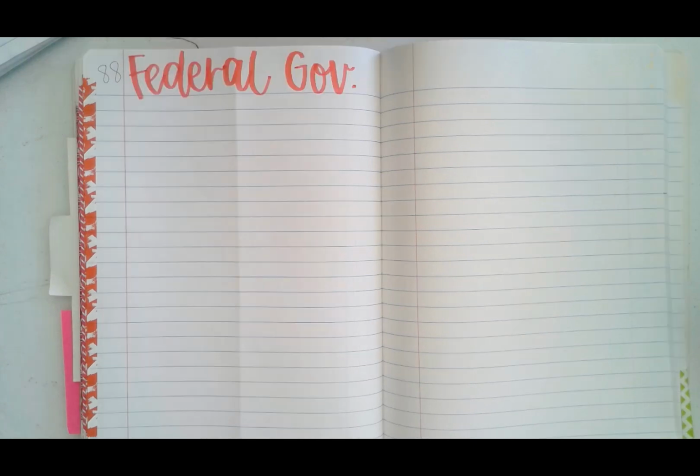We are on page 88 if you've been keeping up with your notebook. Otherwise, just take out a piece of paper. And we're going to start by titling our notes today, Federal Government. I used an abbreviation for government, GOV period, because I did not have enough space for the entire word government.